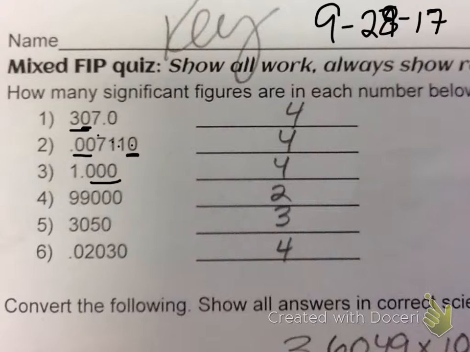Zeros after the decimal at the end of a number are always significant. Those are telling you about the measure of precision possible with the instrument that you were using. Zeros at the end of a number that aren't followed by a decimal are not significant. Those are also placeholder zeros. So that only has 2 sig figs. In this case, this first 0 is between 2 non-zeros, which makes it significant. This 0 on the end is a placeholder 0. It's not significant, so there are 3 there.